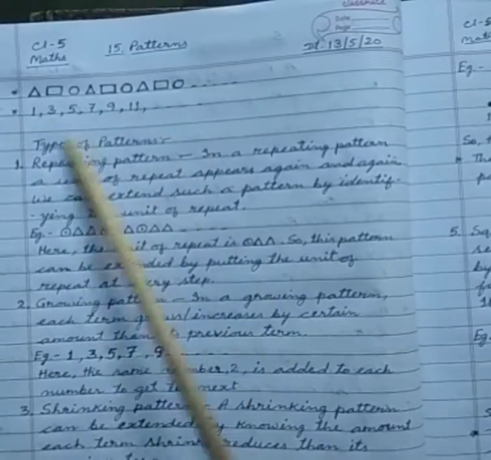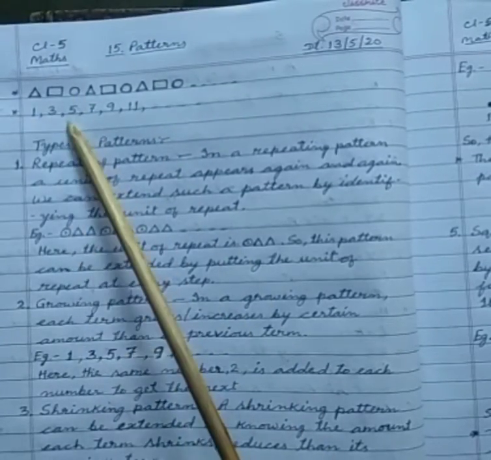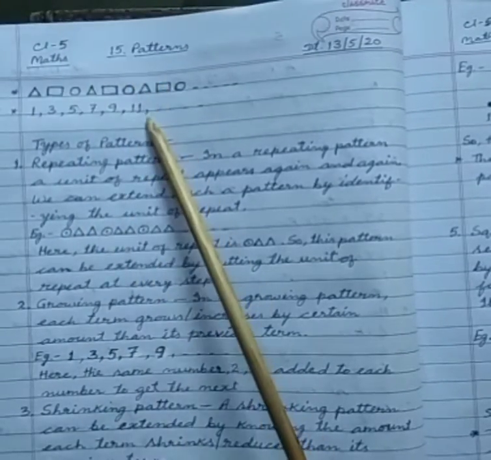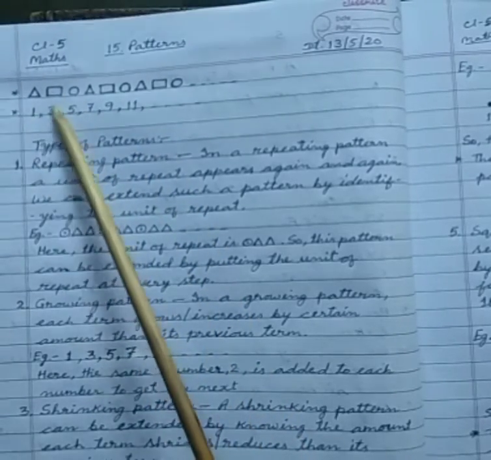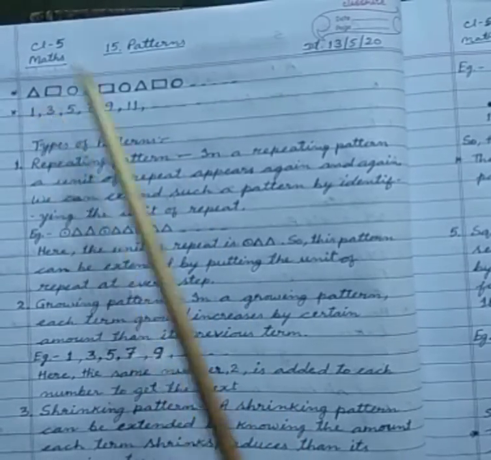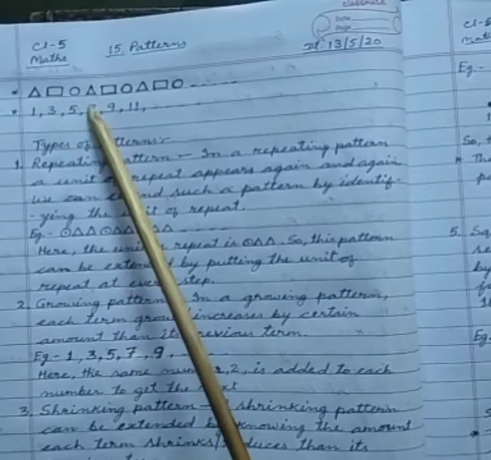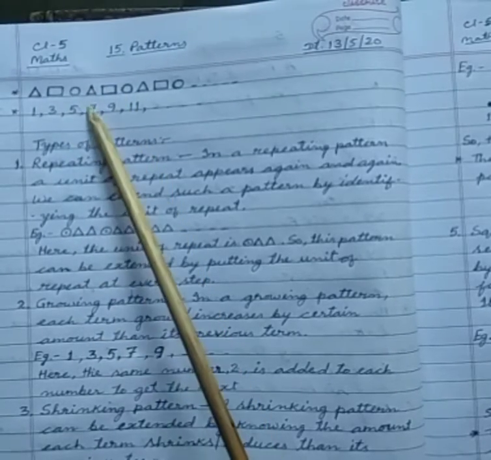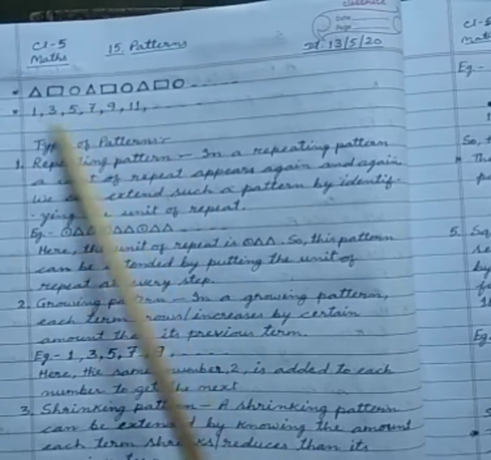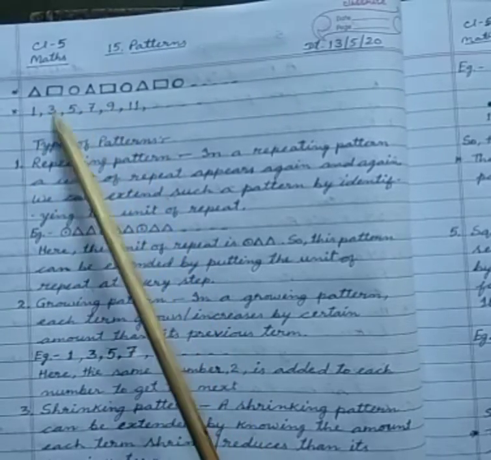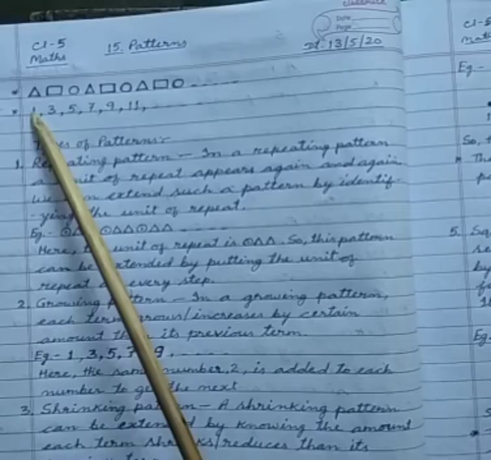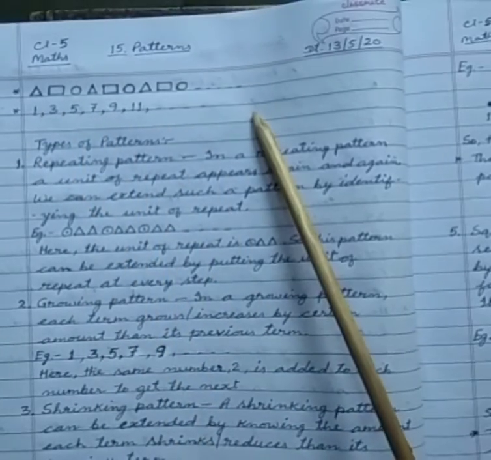Likewise in number series we have 1, 3, 5, 7, 9, 11. Now here too, if you think about 3 minus 1, 2. Again next number, 5 minus 3, 2. 7 minus 5, 2. 9 minus 7, 2. So see, in each case the gap is 2. So all of them form a number series, and this 2 is a pattern.